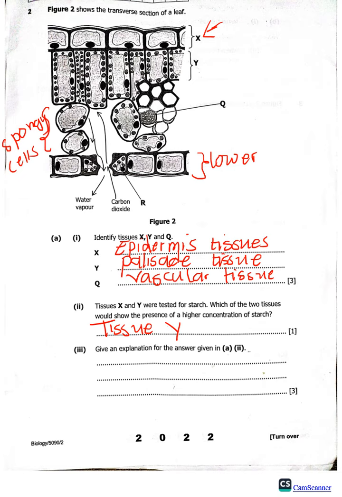Tissue X would show no presence of starch. If this part were tested for the presence of starch, there would be no starch, since there is no photosynthesis process that occurs in the epidermis layer. Since there is no chlorophyll here, we can see that we have no chloroplast here. So we expect no starch to be here.